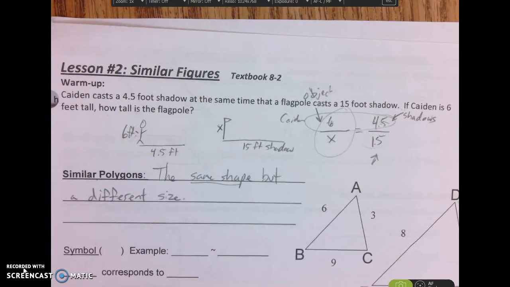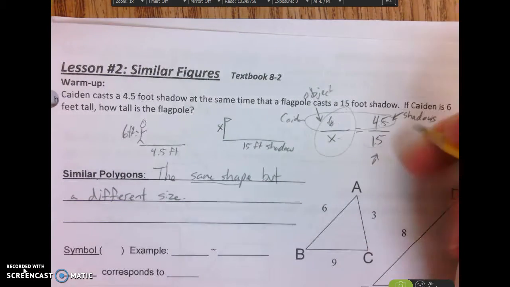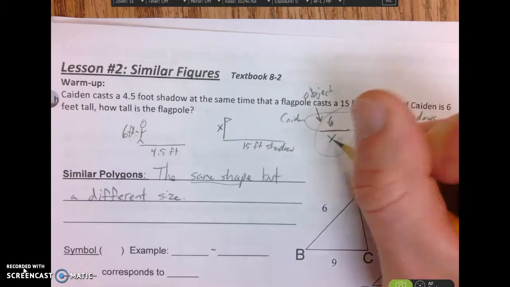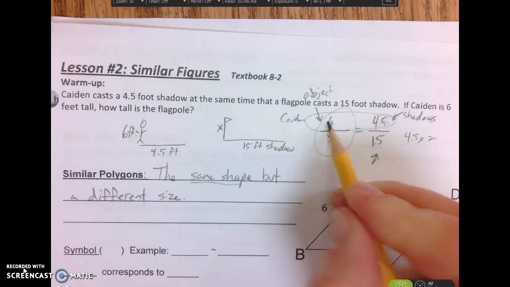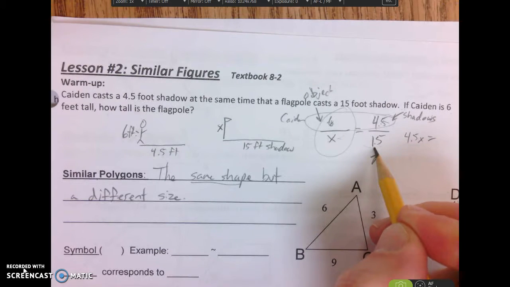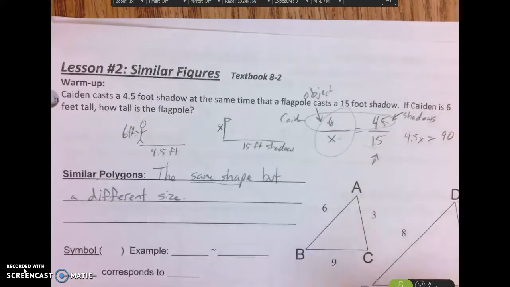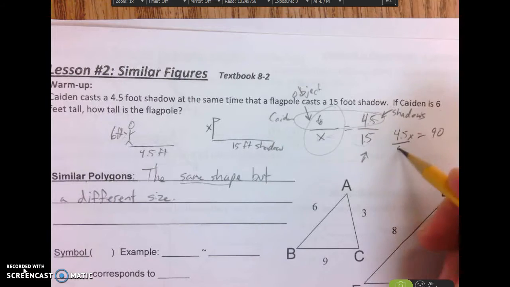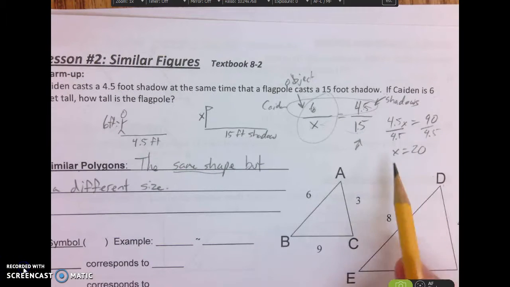All right, now that we have them set up, we just cross multiply. We did this yesterday. This is a review. We do 4.5 times x, that's the cross here, equals 6 times 15. Okay. And 6 times 15 would be 90. All right. To finish solving this, we got to get x alone. We're going to divide both sides by 4.5 to get x alone, and we get x equals 20.